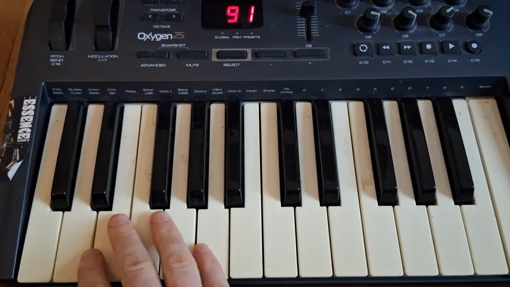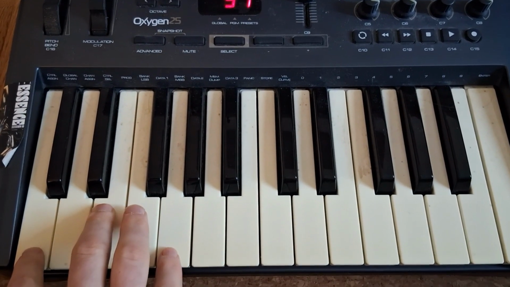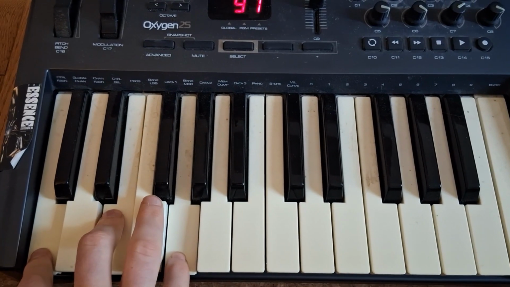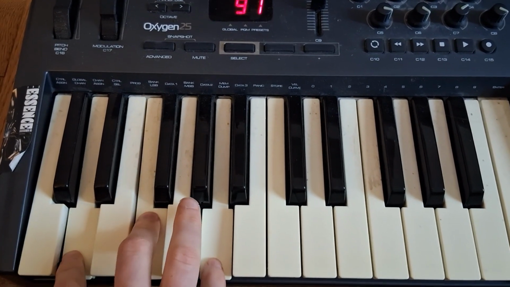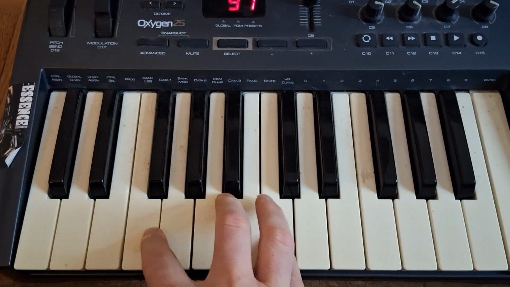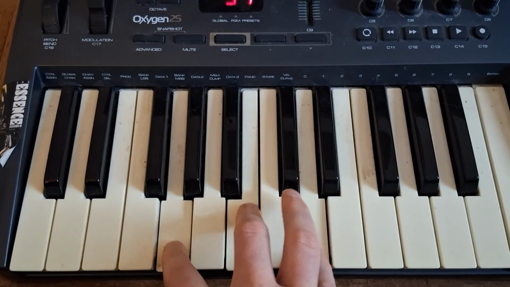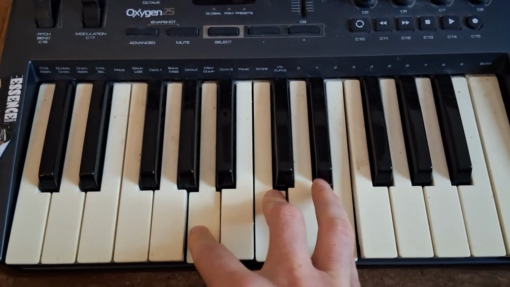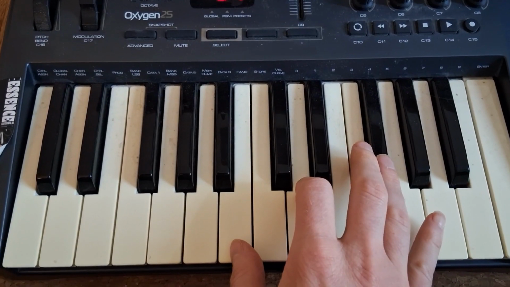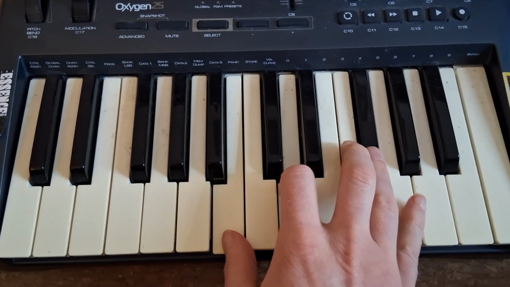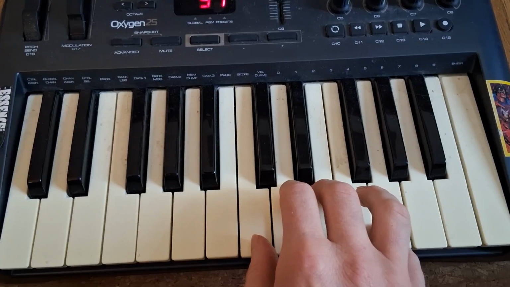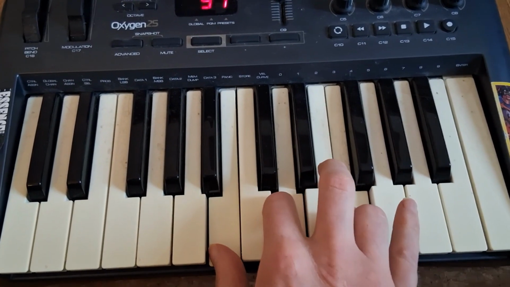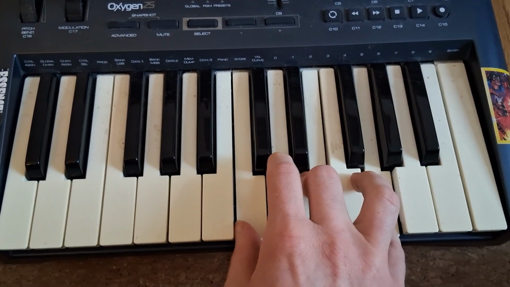Now, let's do a quick little recap. So this is C major, D minor, E minor, F major, G major, A minor. This will be a diminished chord or a minor flat 5, and then back to our C major.